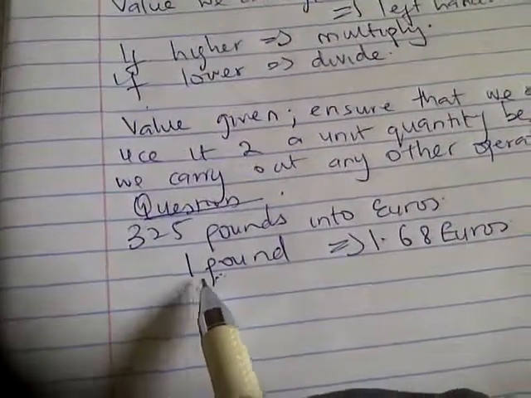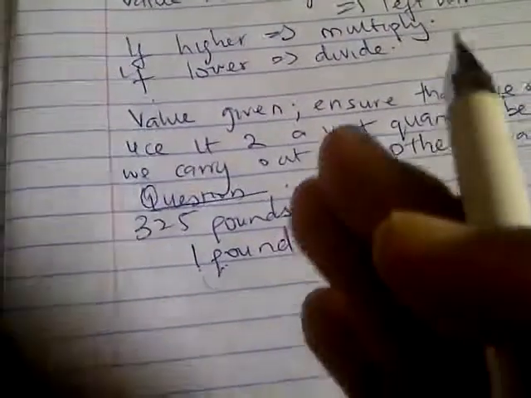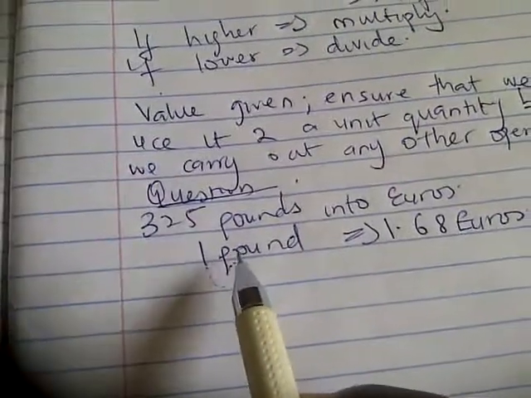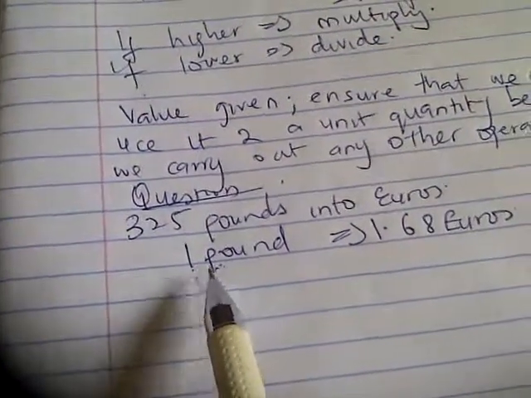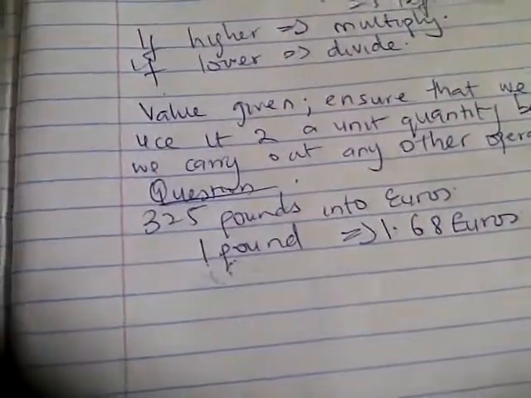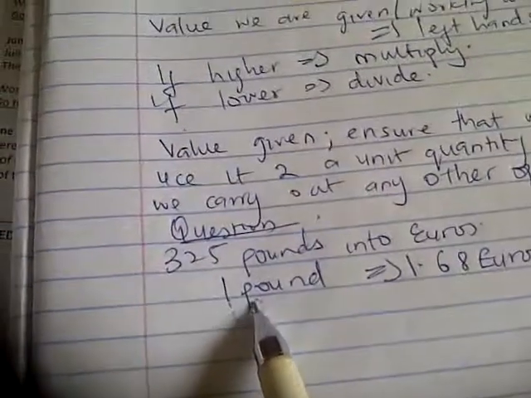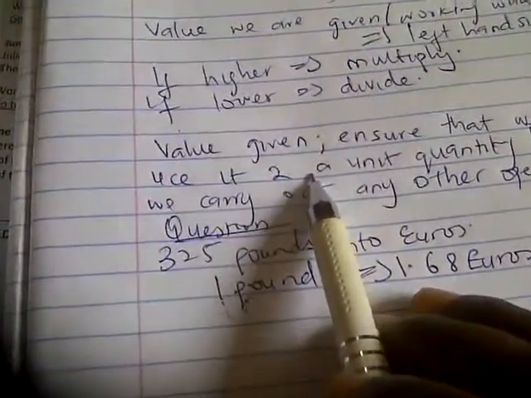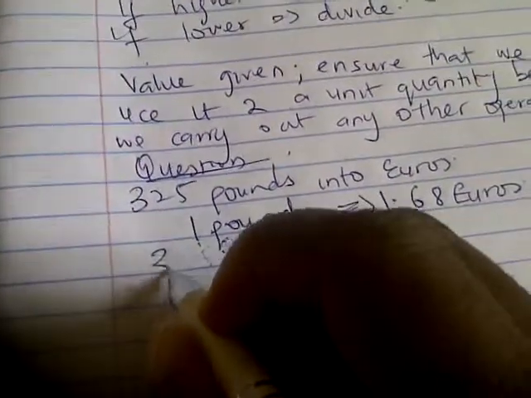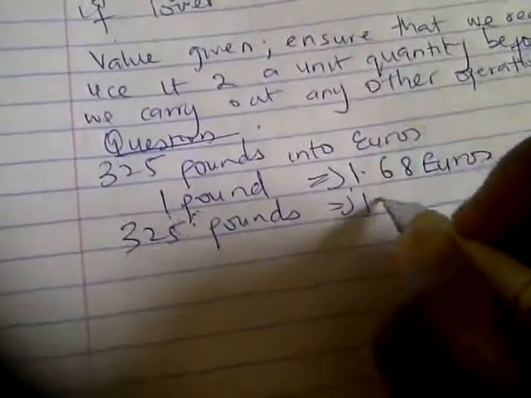Our given quantity, the quantity you're converting from, is pounds, and we've seen that it's in its unit value. Unit value means 1. They've given us the value for £1, so you don't need to go further on this. For £1 you have 1.68 euros. Then for 325 pounds we're going to have 1 point.